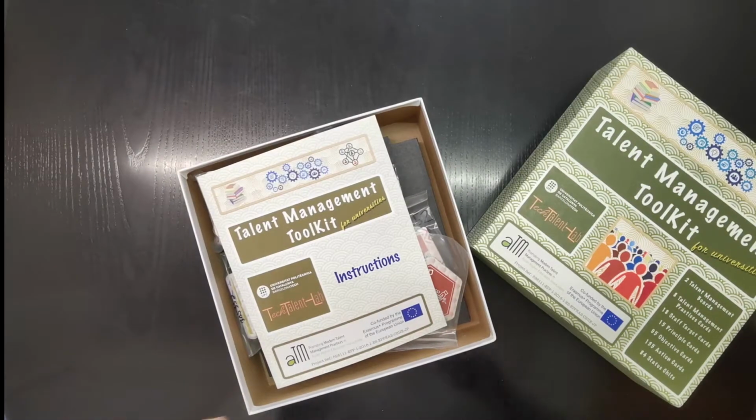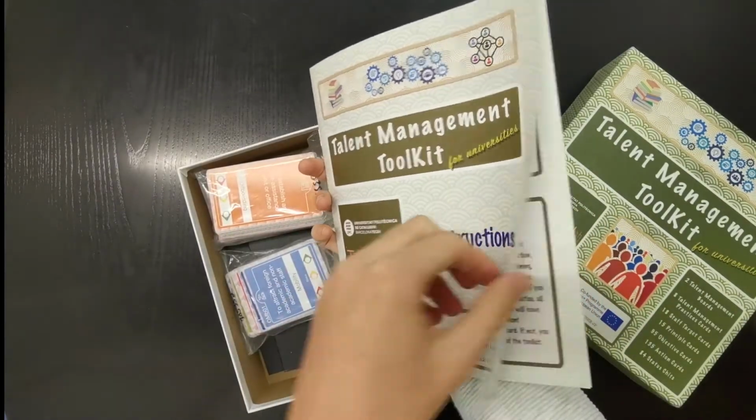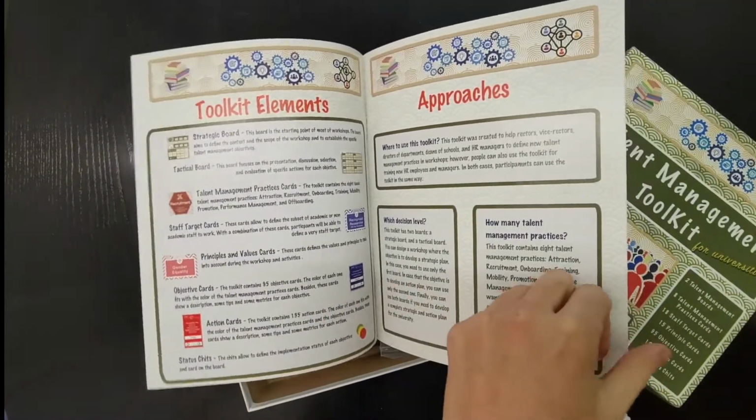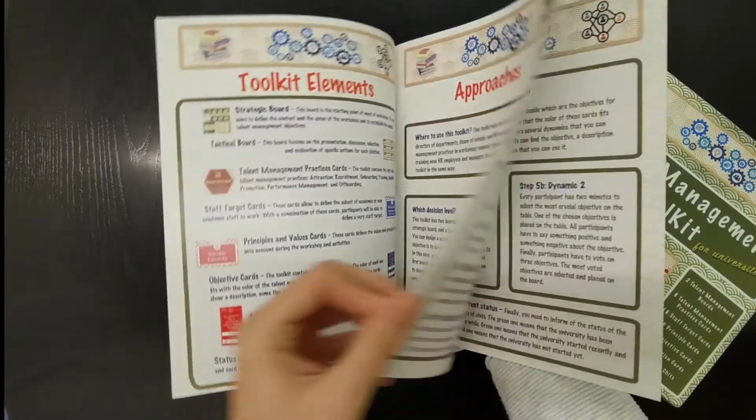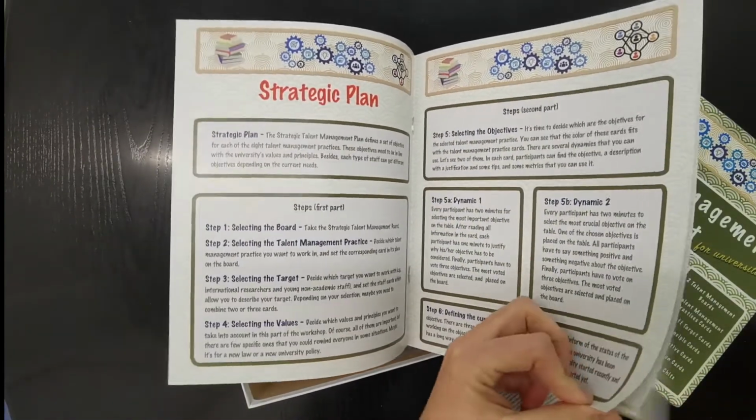Here you can see the booklet, where we can find all elements and pieces of the Talent Management Toolkit for universities, different approaches about how to use the toolkit, and some recommendations and techniques for making the most of the toolkit.